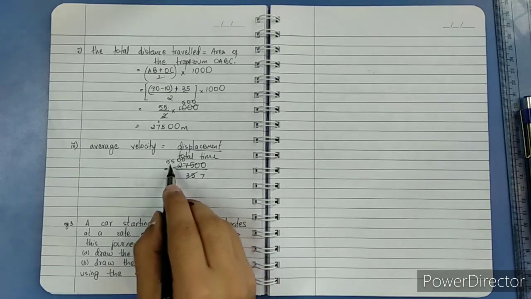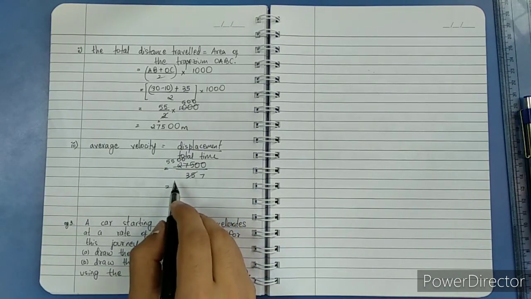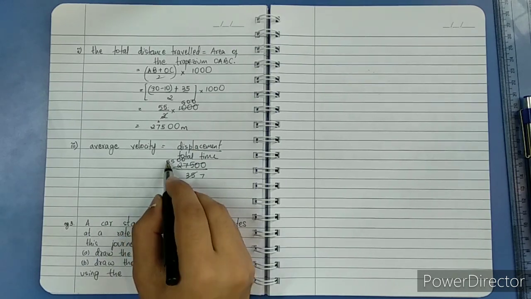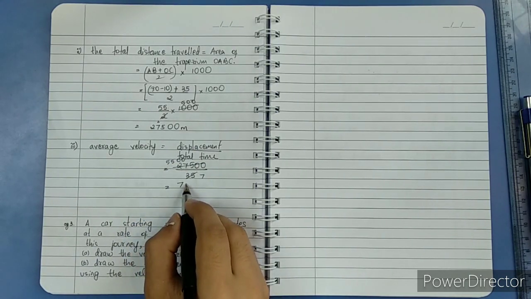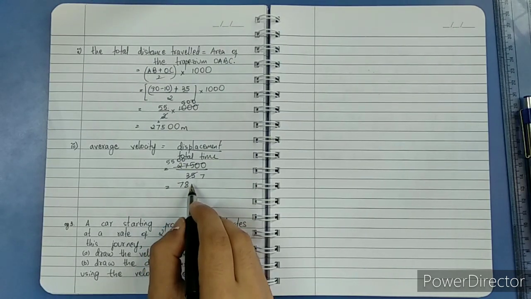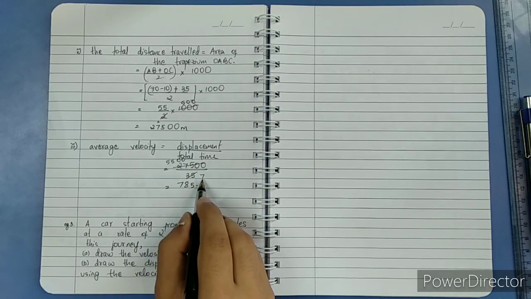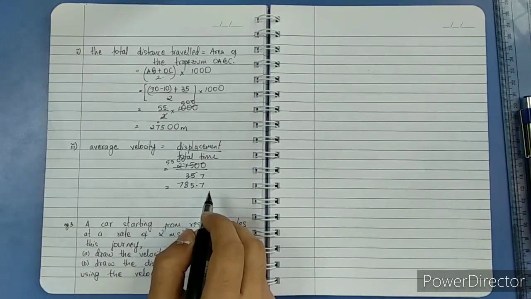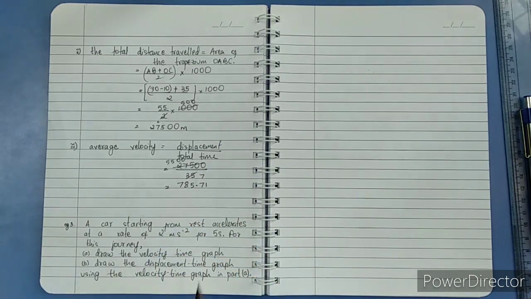So does this cancel off with 7? No. So 7 7s are 49, 49 from 60... we have 7 8s are 56. We have 40 left. 7 5s are 35. We have 5 left. 7 7s are 49. We have 1 left. 7 1s are 7.